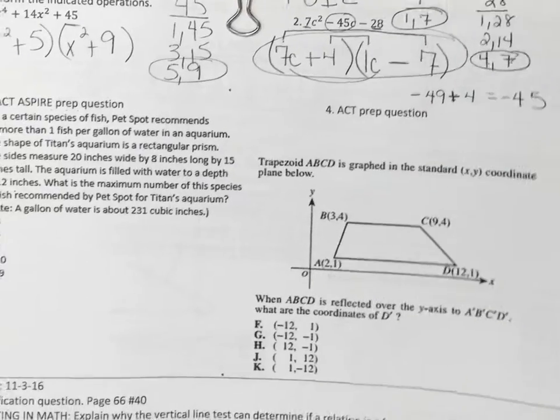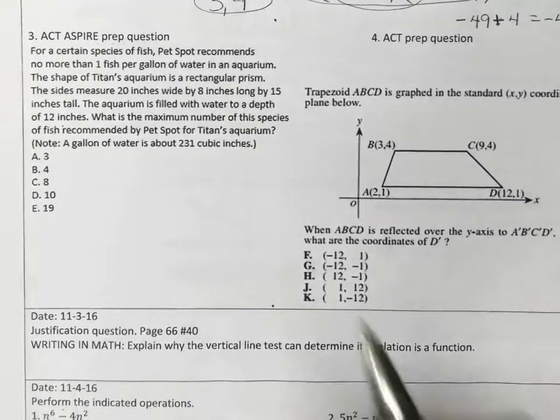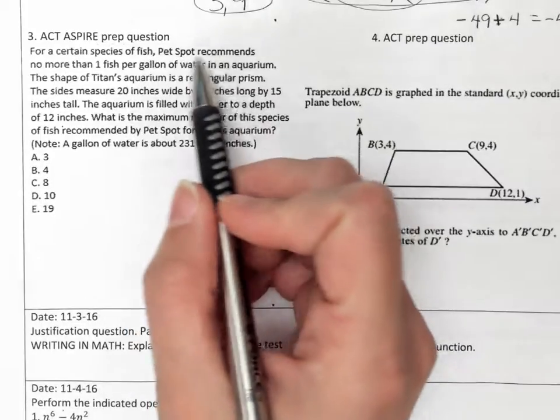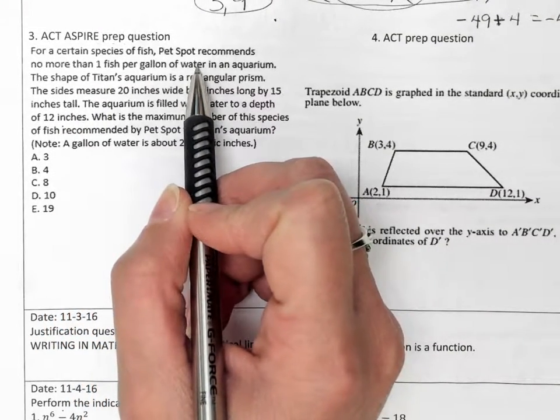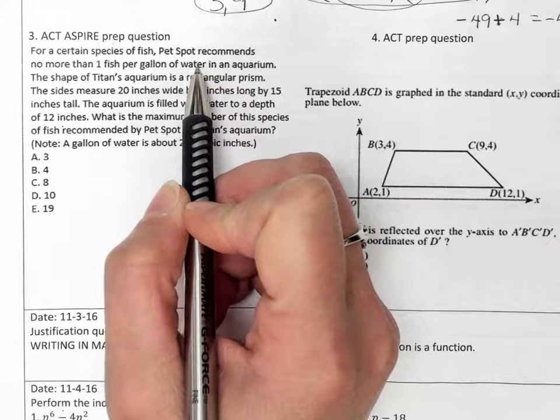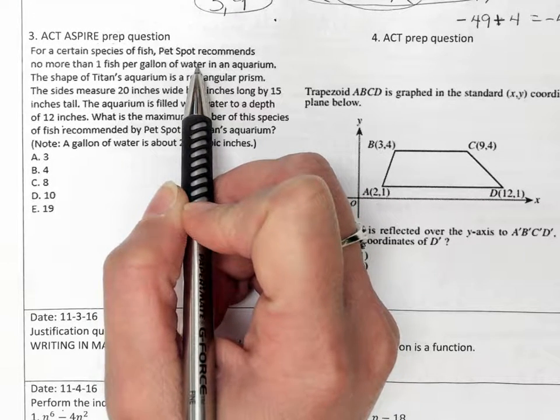Alright, so you got an aquarium problem next. So you got a certain species of fish that PetSmart recommends no more than 1 fish per gallon of water. Okay, so look, what happens if you got 11 gallons of water? How many fish can you put in there? 11. If you got 22 gallons of water, you can fit 22 fish, right?